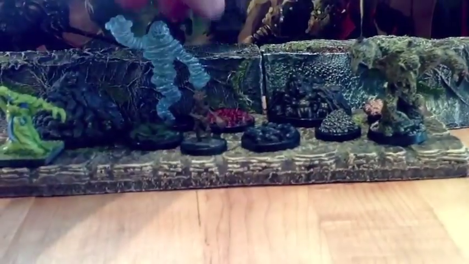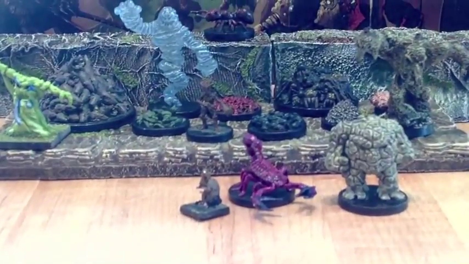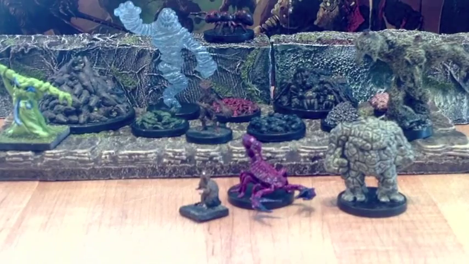How about an oversized ant? Can't really seem to go wrong there. Scorpion, small rat, rock elemental. I mean, the list goes on and on. So there's plenty to pick from there for monsters.